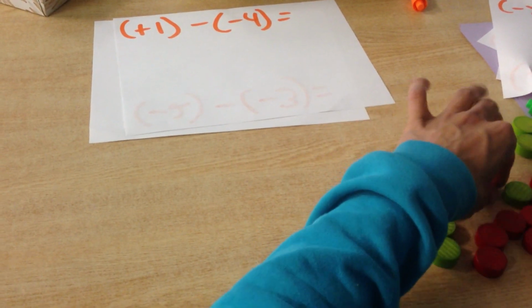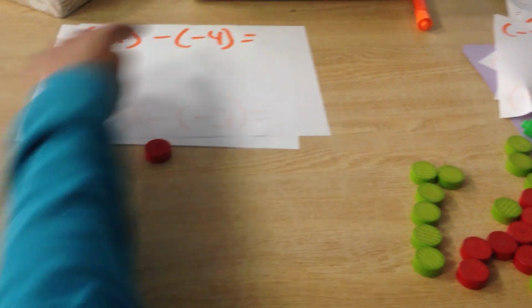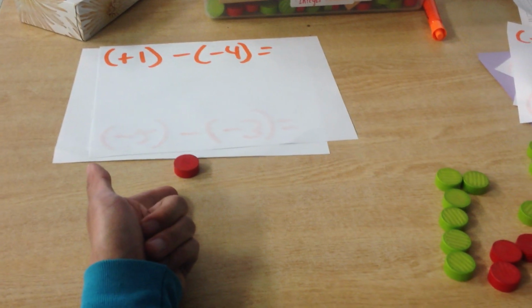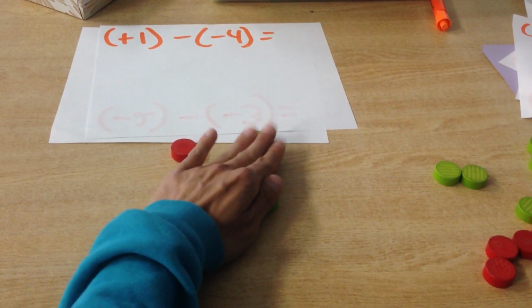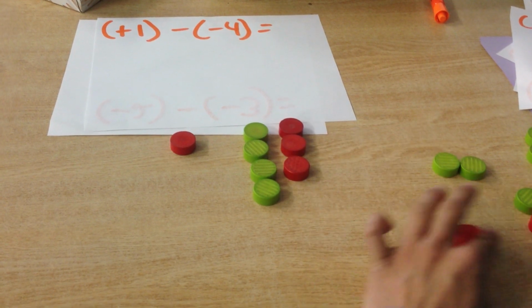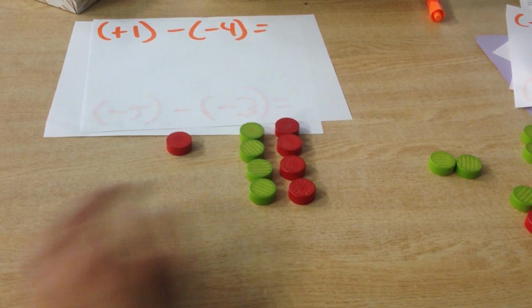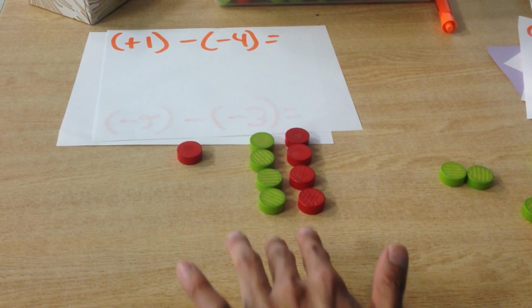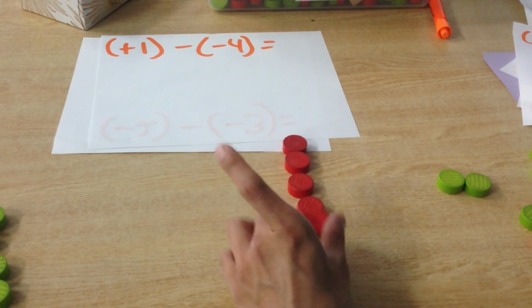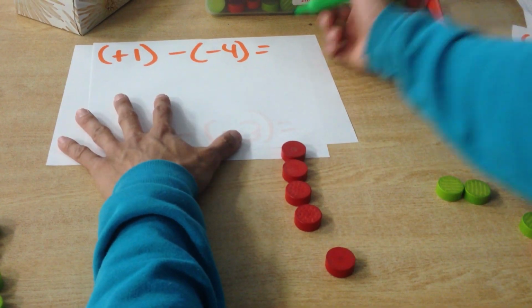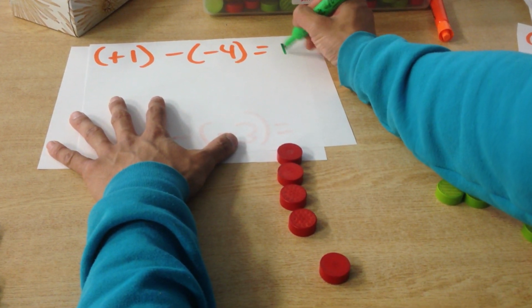Positive 1. We're asking ourselves, are there 4 negatives to take away? No. So we need to go get some. 4 negatives added as zeros. Now when we take those 4 negatives away, we notice that positive 1 subtract negative 4 equals positive 5.